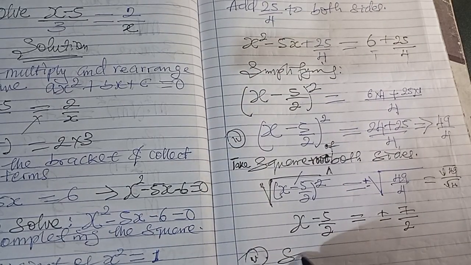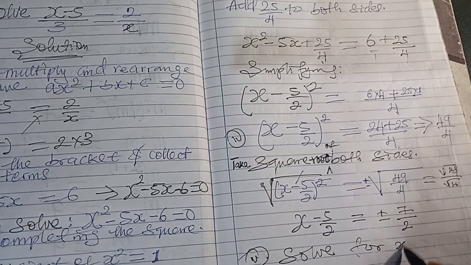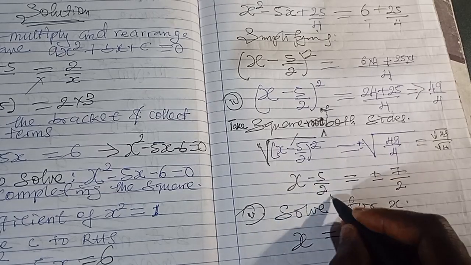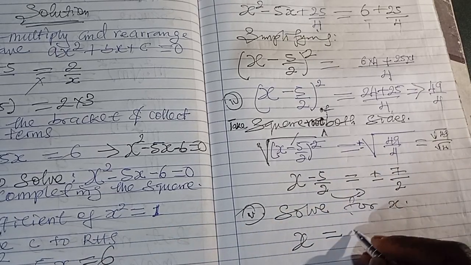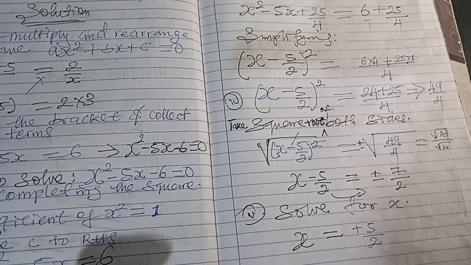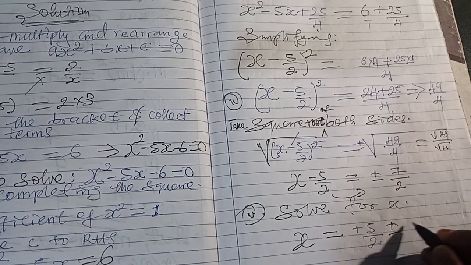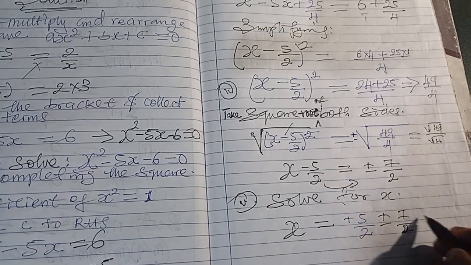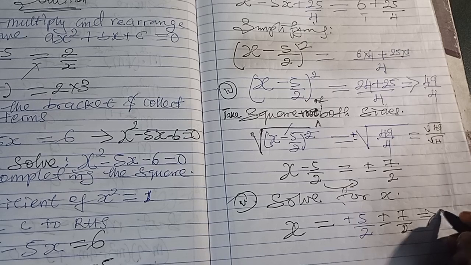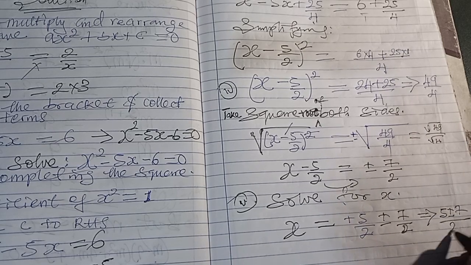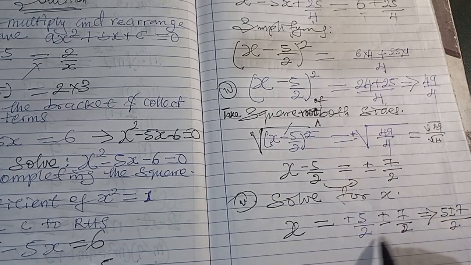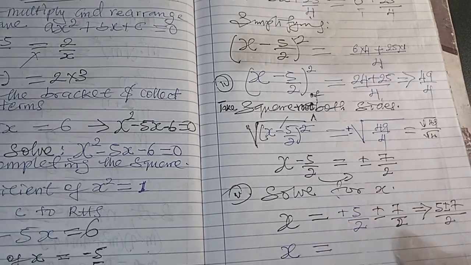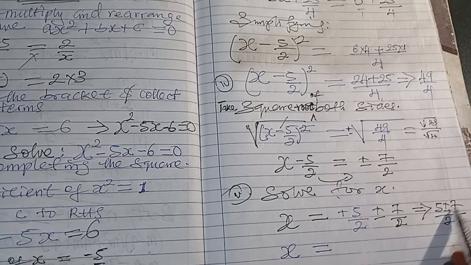Then the last step is to solve for x. So x will now be, this minus 5 over 2 moving this way, you have positive 5 over 2. Then this is our plus and minus 7 over 2. Good. So this is same as 5 plus or minus 7 all divided by 2 because they have the same denominator. So x is equal to 5 plus or minus 7 over 2.